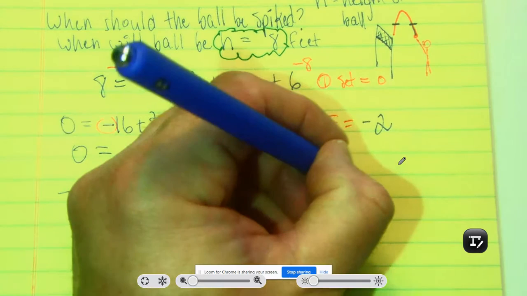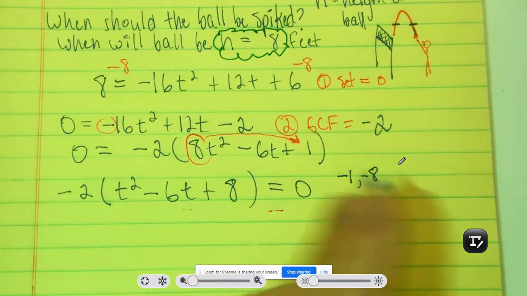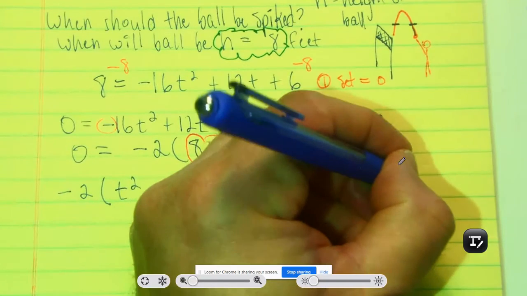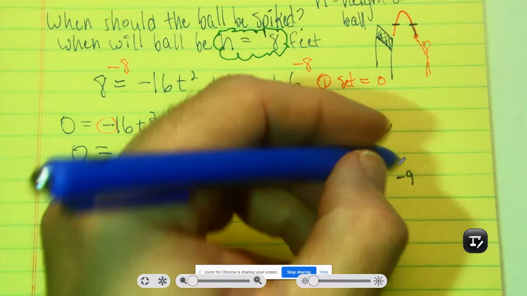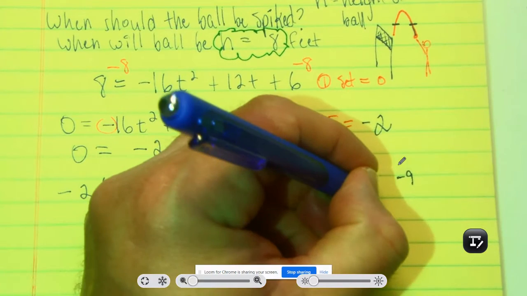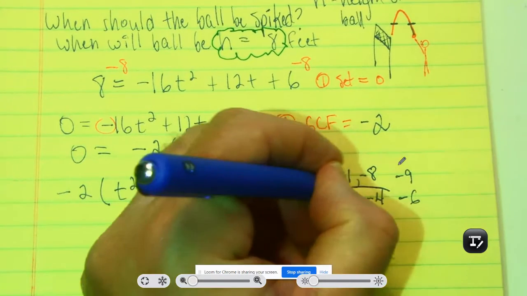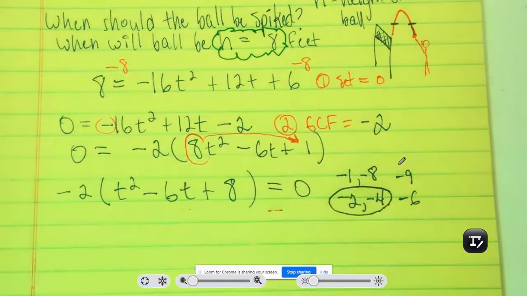Well, factors of +8 could be -1 and -8. But when I add those two, I get -9, so that's probably not what I'm looking for. Or -2 and -4. When I add those two, I get -6. So that looks like the answer I'm looking for.